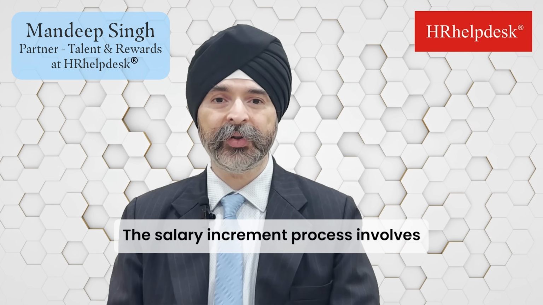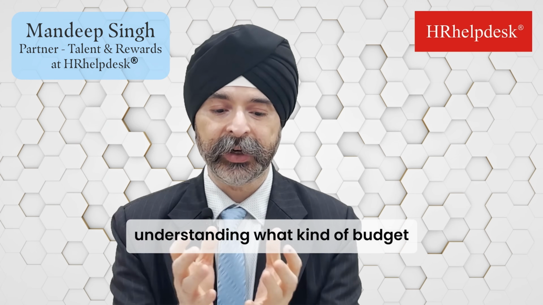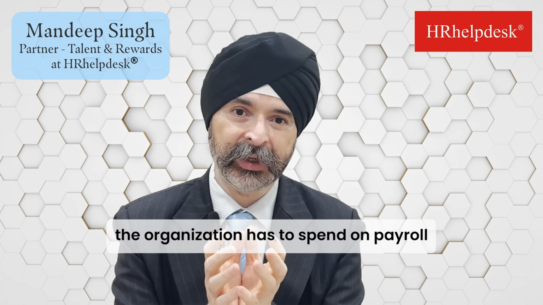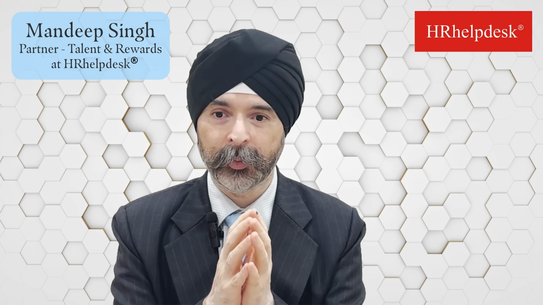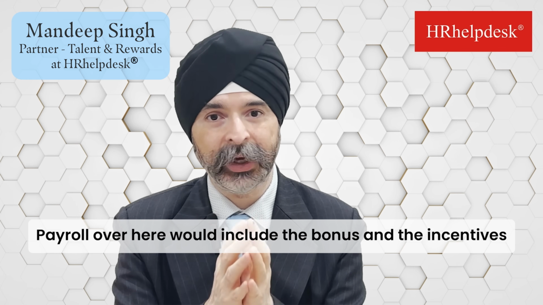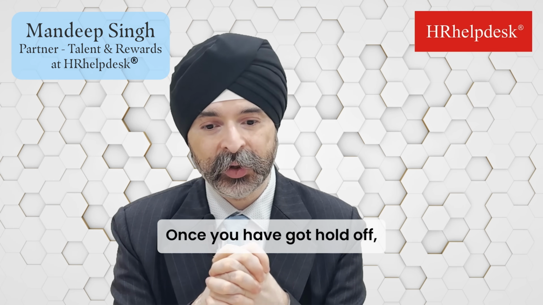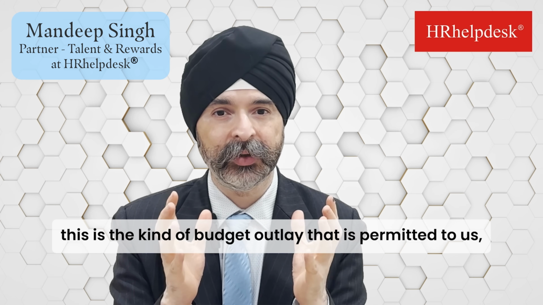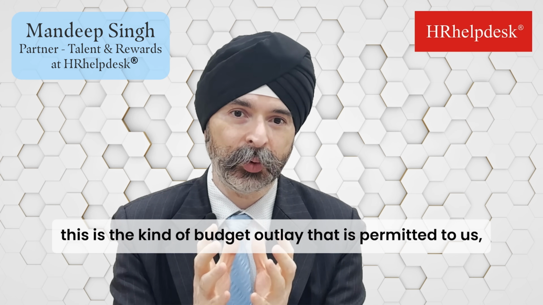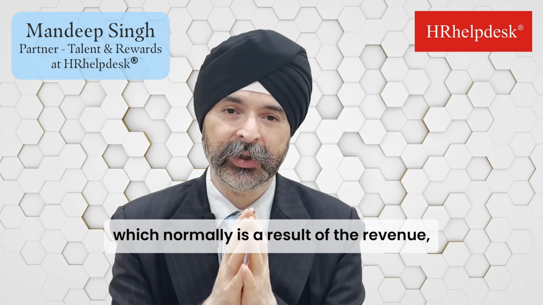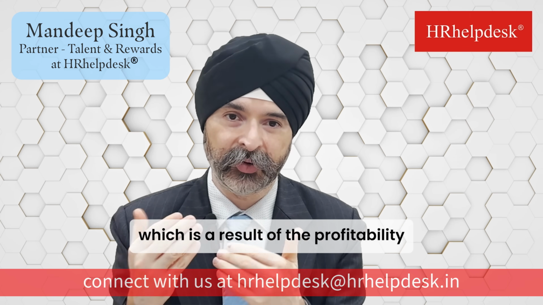The salary increment process involves understanding what kind of budget the organization has to spend on payroll. Payroll here would include the bonus and the incentives. Once you have got hold of the budget outlay that is permitted to us, which normally is a result of the revenue, which is a result of the profitability.